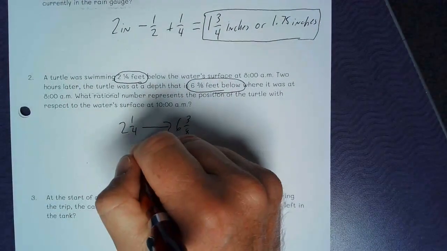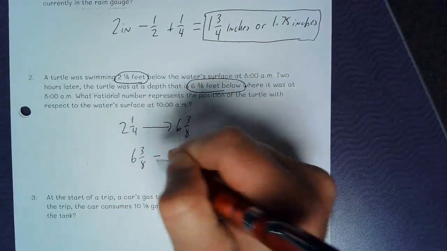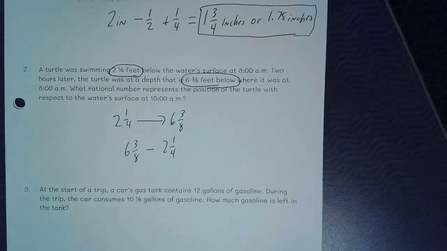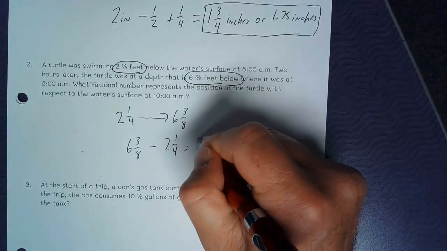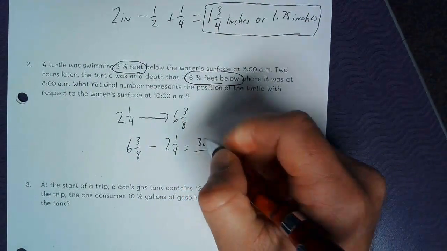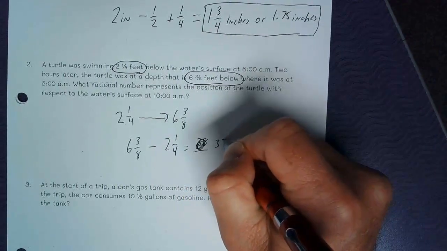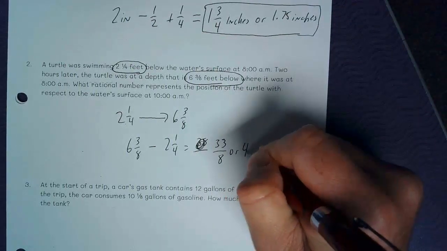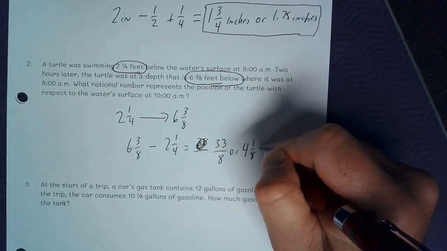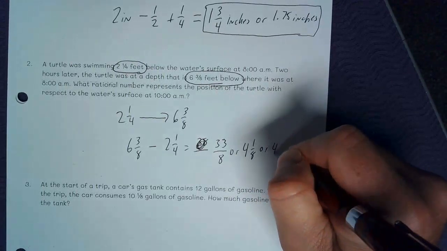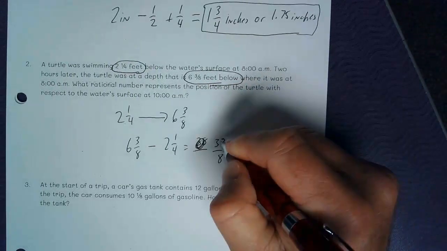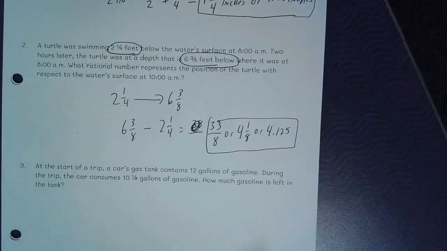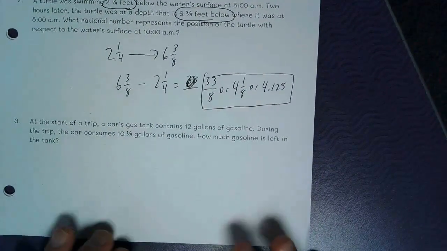Wants to know the difference, so I'm going to set it up like this. And again, I'm going to use the Desmo calculator. Here's what I ended up after the calculator. 33/8, or 4 1/8, and your decimal is 4.125. So all 3 of these answers could be used. Okay, so let's go to the third one.